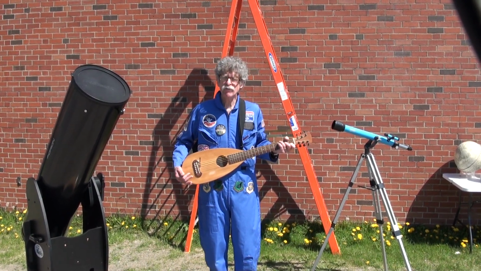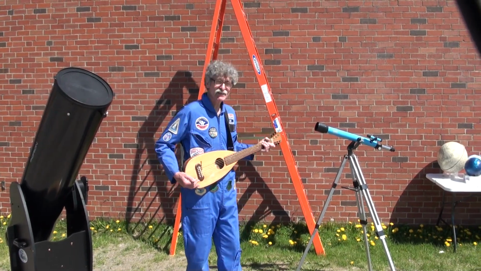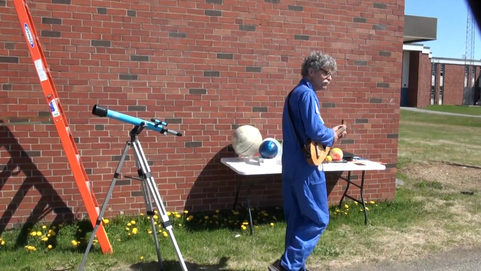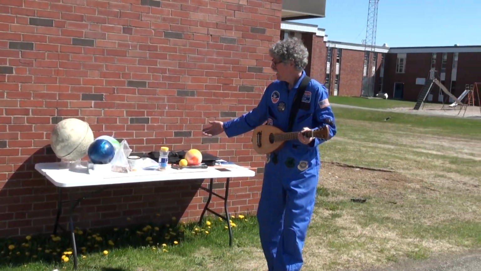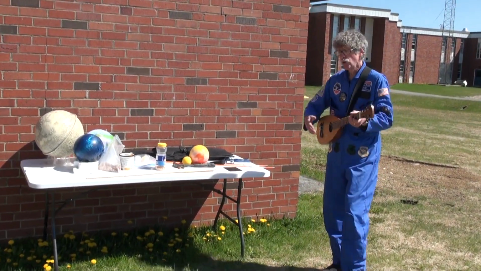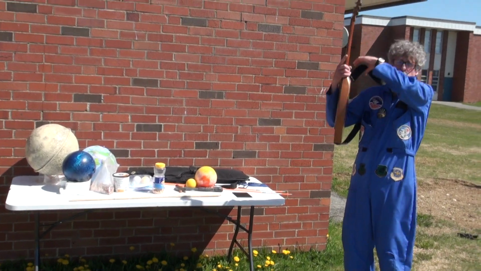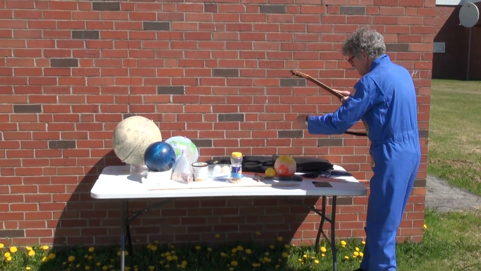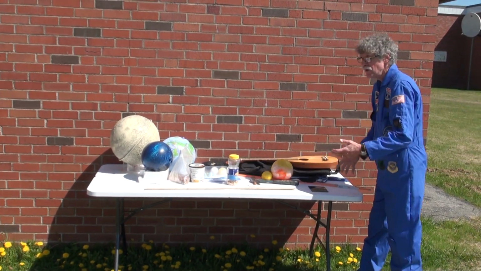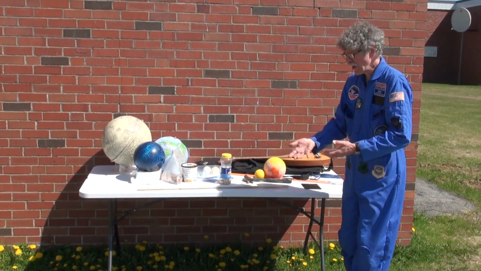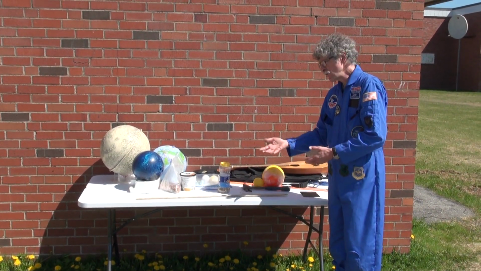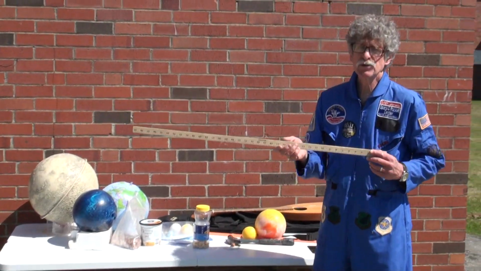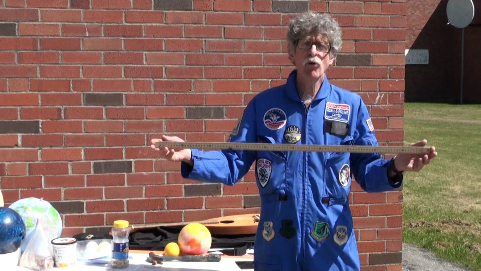Let's take a walk over to the table of contents. Please follow me. I placed here on a table, and you may want to set up something similar when you do your own model at home or on the road, the materials that we're going to be needing to set up a solar system scale model. Some of these things might already be familiar to you. For example, a meter stick or a yardstick. This is important in scaling.